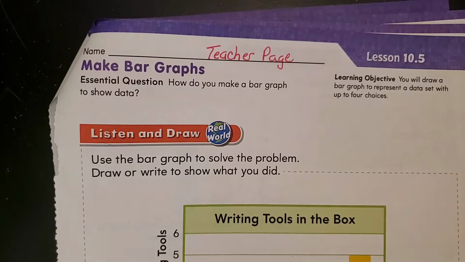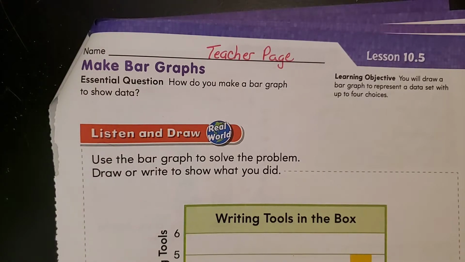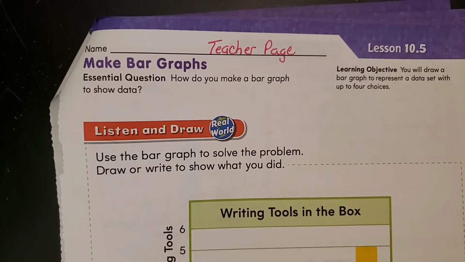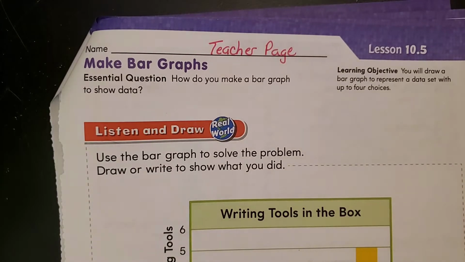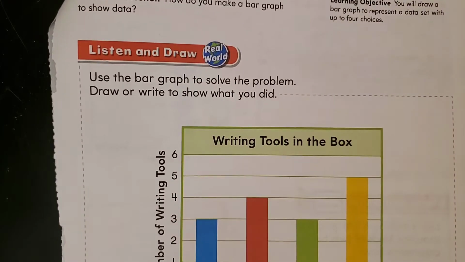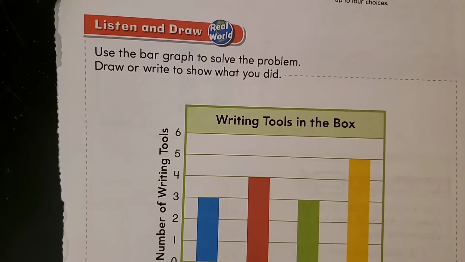So let's take a look at this introduction lesson first, and then I'll go on right into the pages. Our essential question is, how do you make a bar graph to show data? So we've been using bar graphs to answer questions, but now we need to think about how do we make a bar graph. So down here, we know that we use a bar graph to solve problems.